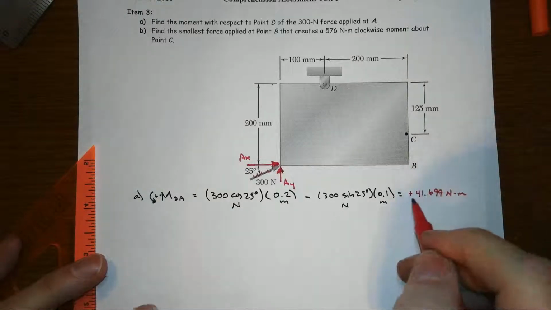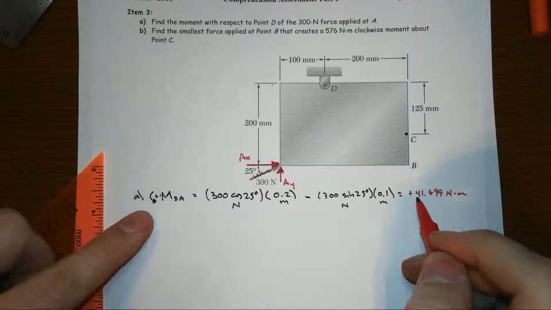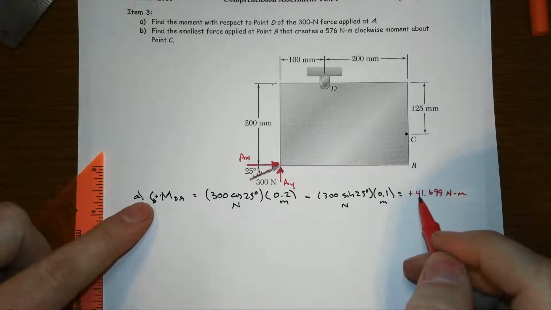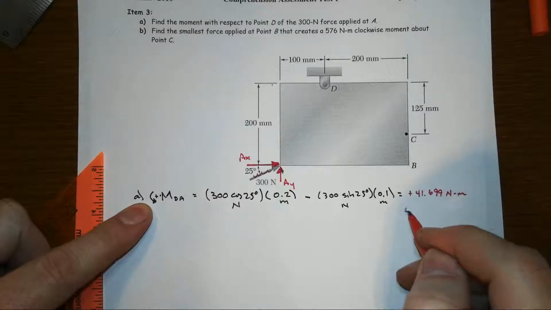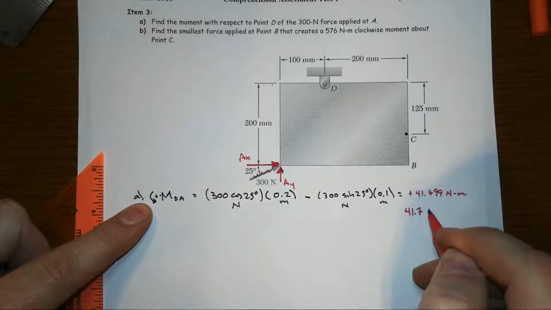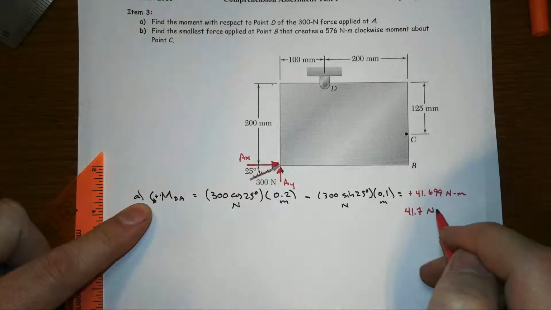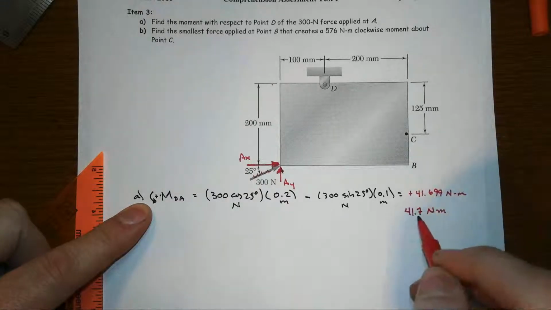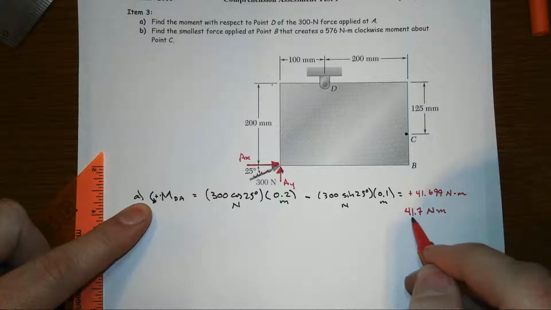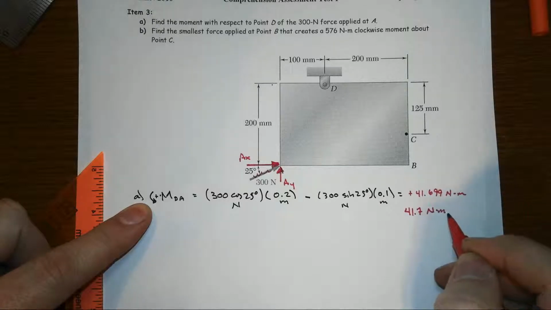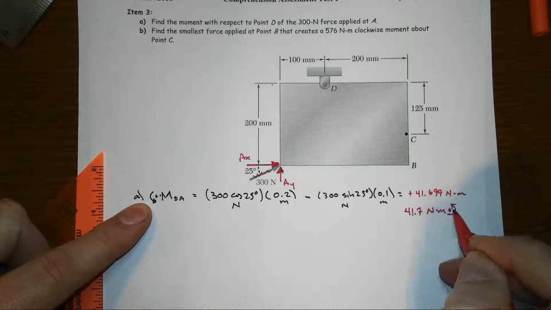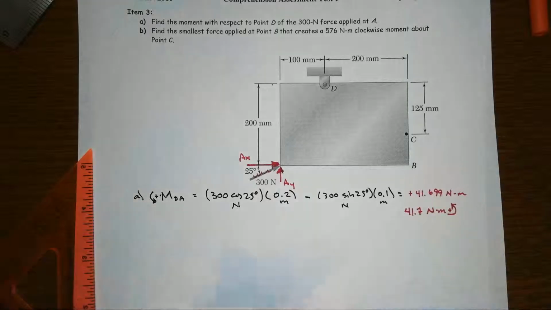The plus indicates that we have a net direction that is counterclockwise. Using our rules for rounding in statics, we go to 3 significant digits, and that will be a counterclockwise total rotation.